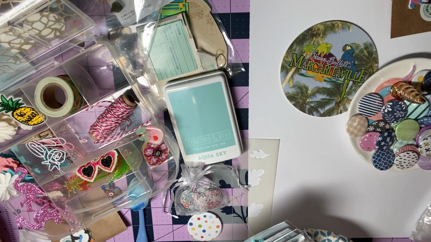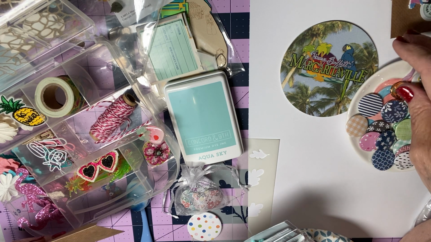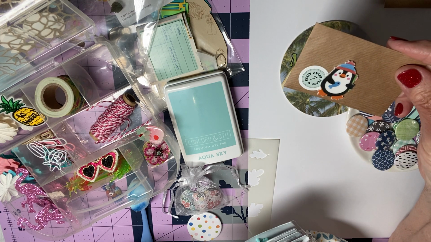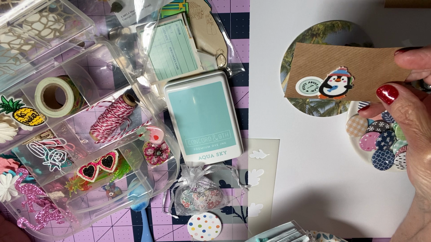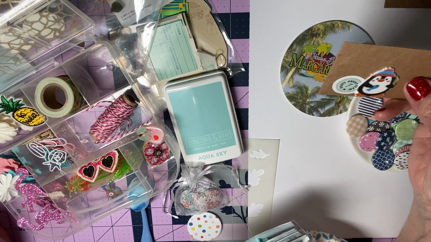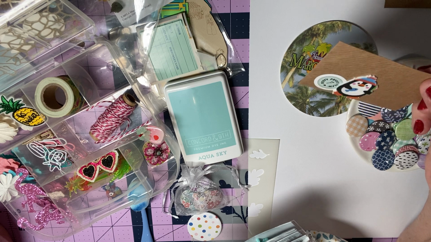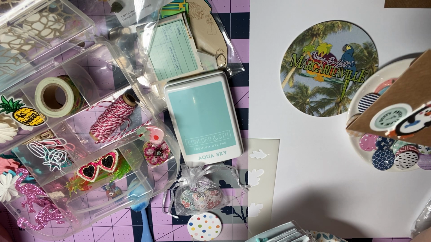So I thought, okay, I could pull some from this dish, but I spied one of the envelopes that had a penguin on it. And I thought, okay, I need a penguin because penguins remind me of John. John loves penguins. So whatever Flair is in this envelope, I'm going to use this penguin and that Flair on my layout. I have no idea what's in here.